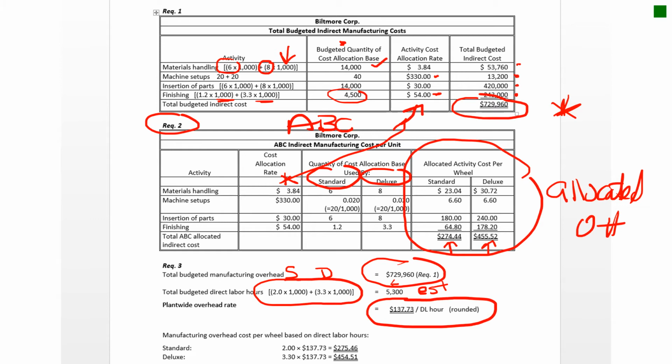So then when you tie that back to the standard and the deluxe, you take your rate. Here's your rate times the activity of 2 hours to make a unit and 3.3 hours to make a unit. And you can see how these numbers right here, using one rate, compare with the ABC. You can see that for standard, it's about the same. The standard was 274 for ABC and 275 for the one overhead rate. And then of course, if you look at the deluxe, it was 455 versus 454.